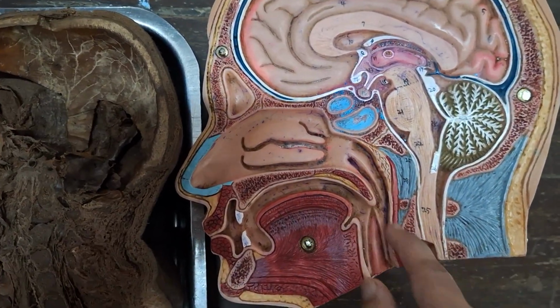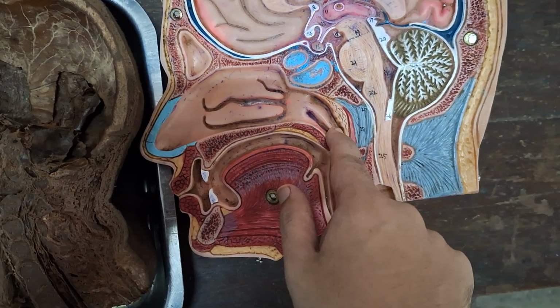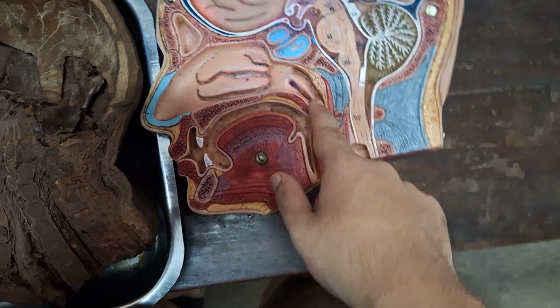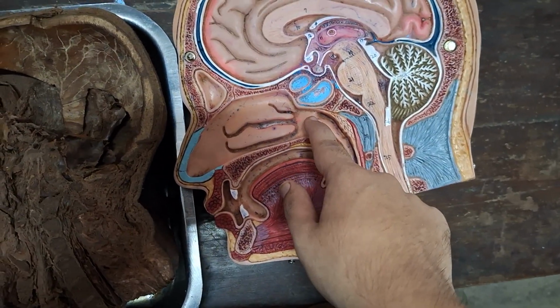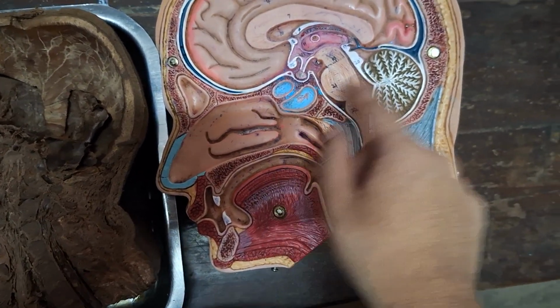This is the tubal elevation. This is the salpingopharyngeal membrane, and this is the salpingopalatal membrane.